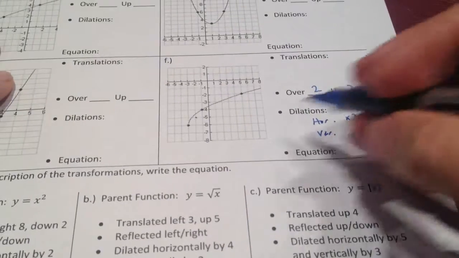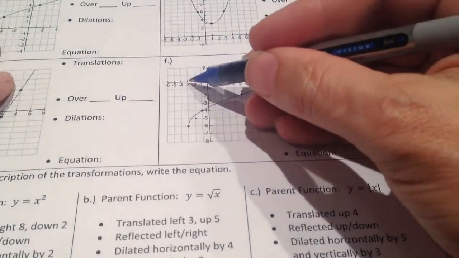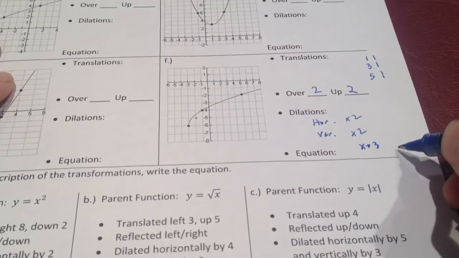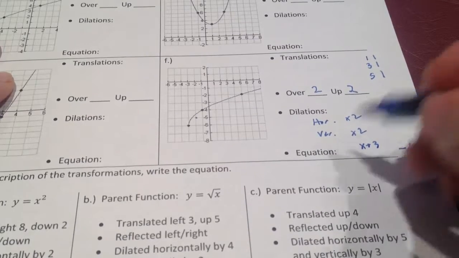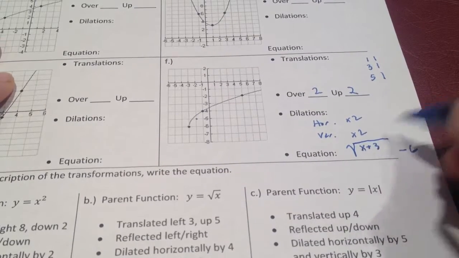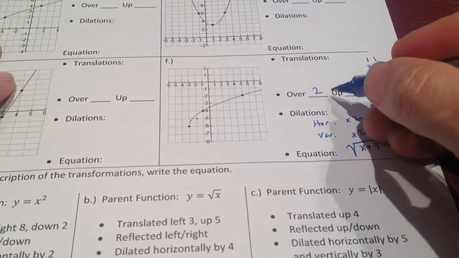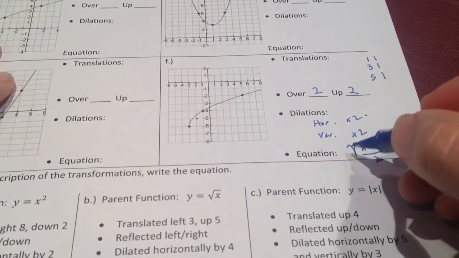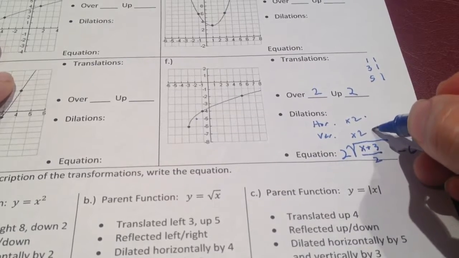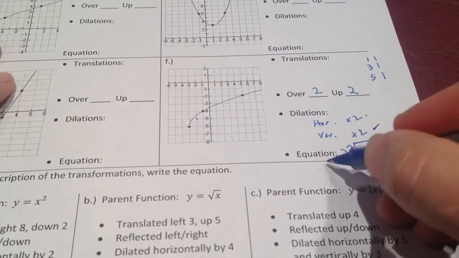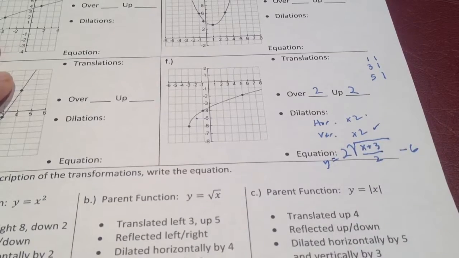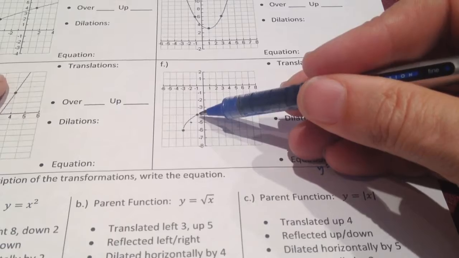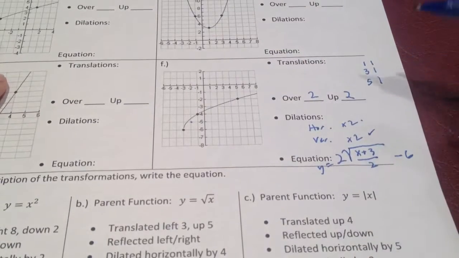So my equation, I just calculate where my point is, -3, -6. So that's going to be x plus 3 and a minus 6 on the outside. It's a square root function, and my horizontal is 2, so that's that 2, and my vertical is 2, which is that 2. So the equation is y equals that. So I can very easily look at the graph, especially for just the first point. That's all I really care about when figuring out these dilations.